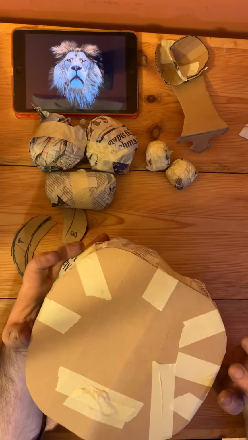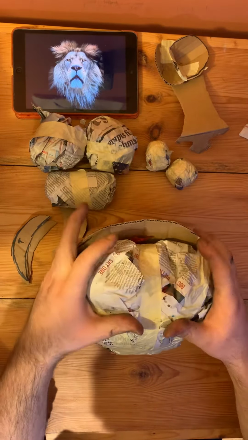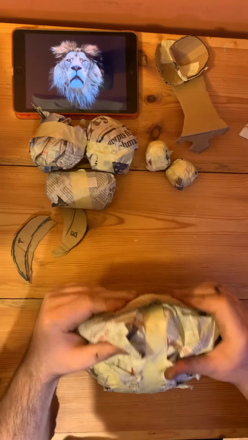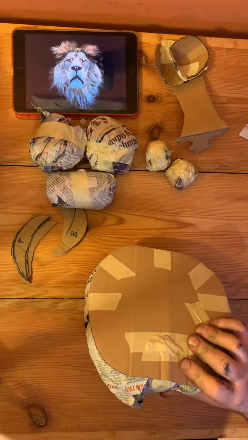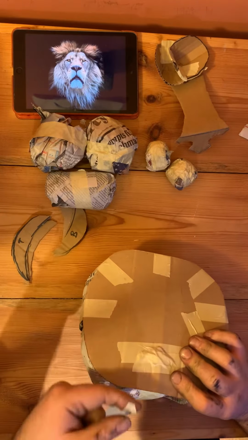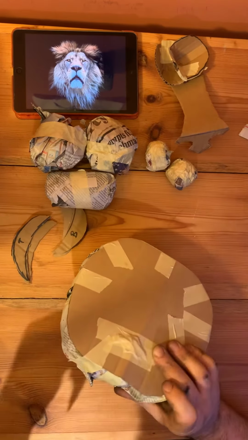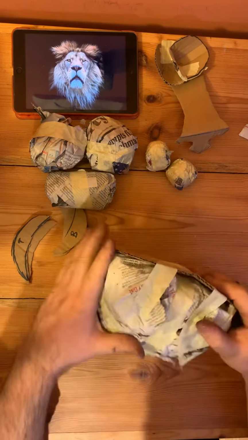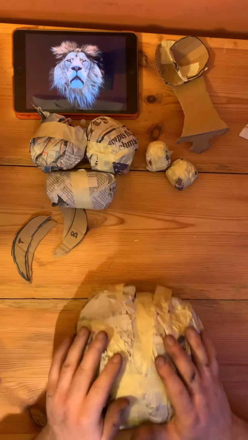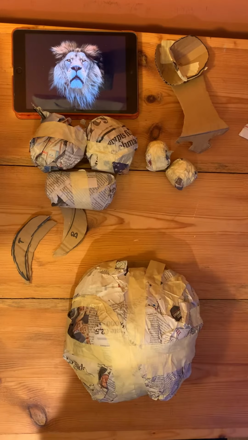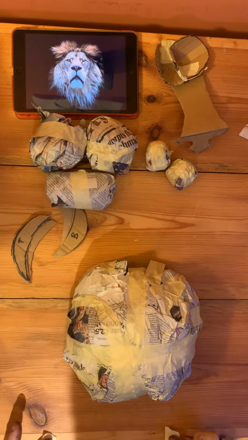Now, this is the top of my lion's head. So I'm going to again use some tape to just hold that in position, and that now is satisfactory.